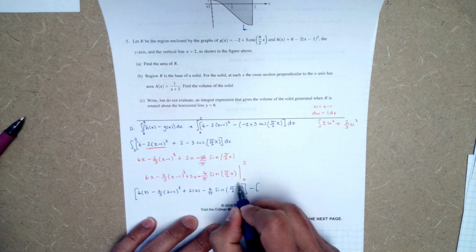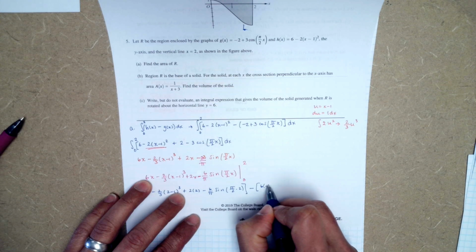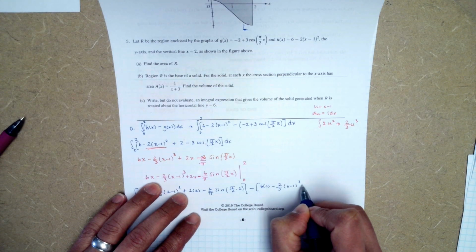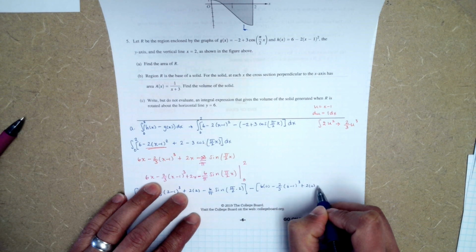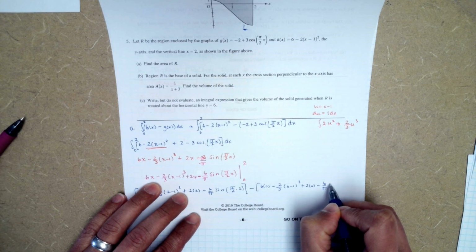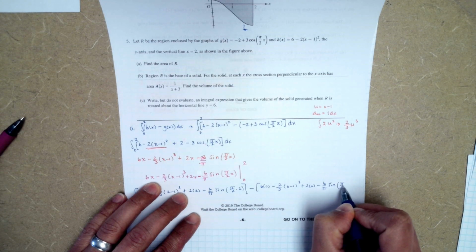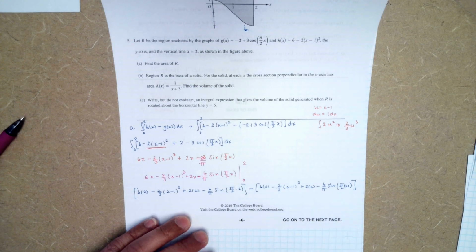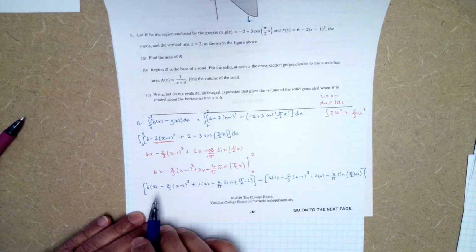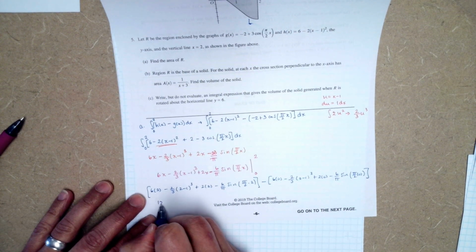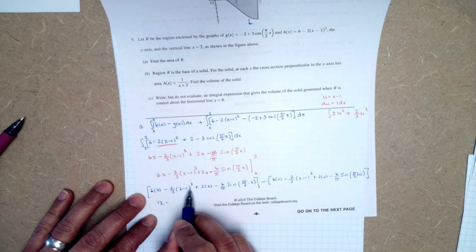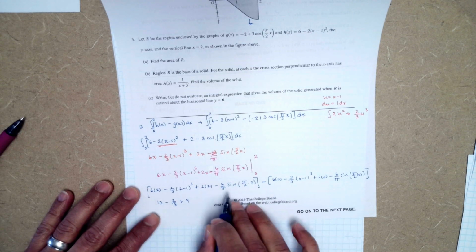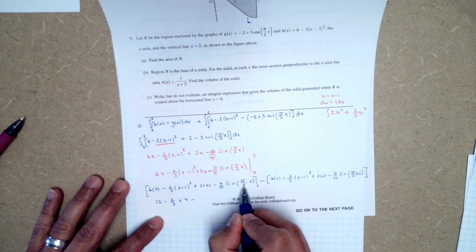And now we plug in the bottom. So it'll be 6 times 0 minus 2/3 times 0 minus 1 cubed plus 2 times 0, 6 over pi, sine of pi over 2 times 0. All right, woof, man, that's a long one, huh? All right, well, this becomes a 12. Minus, that becomes 1 cubed, 1 minus 2/3 plus 4. And then minus, this becomes sine of pi.